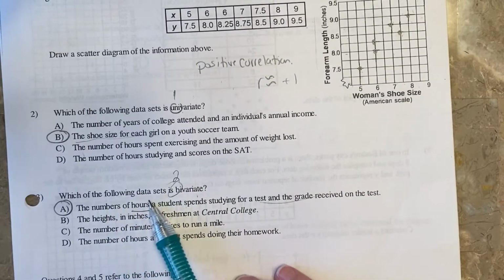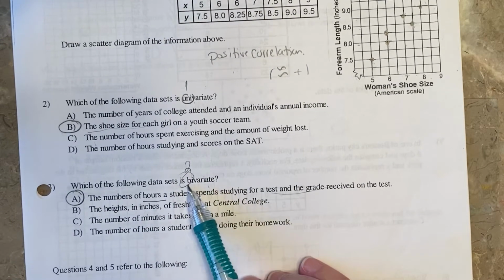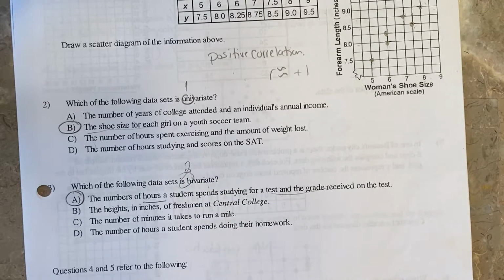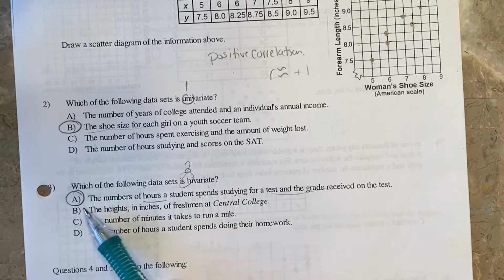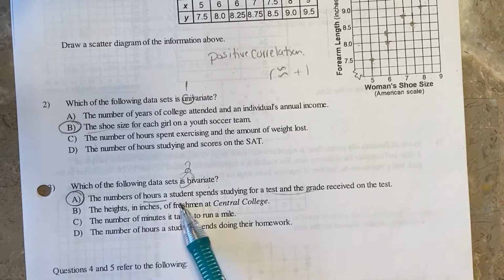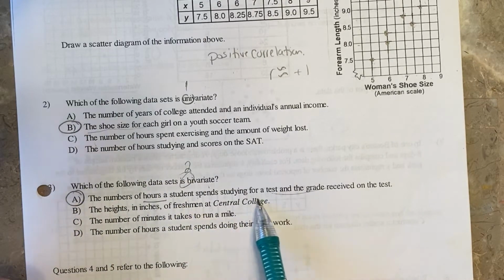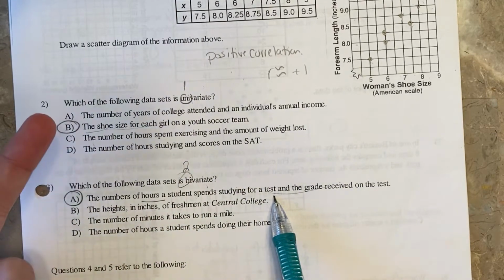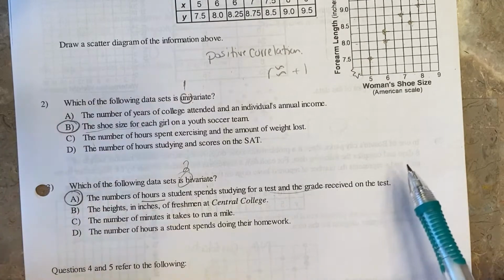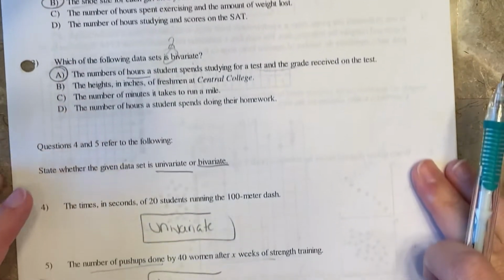Number 3, which of the following data is bivariate? Remember, bi meaning two. That's the comparison of two different variables. So this is choice A. The number of hours, that's the first one, a student spends studying for a test. And here's the second one, a grade they receive. So it's the only one that shows two variables.